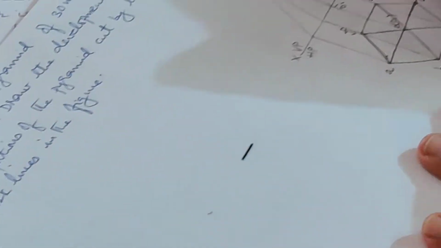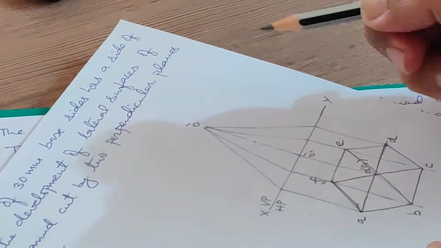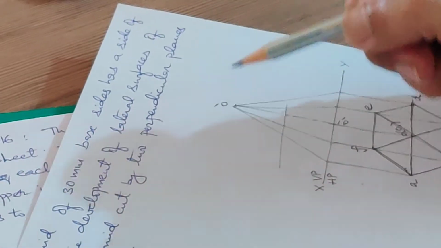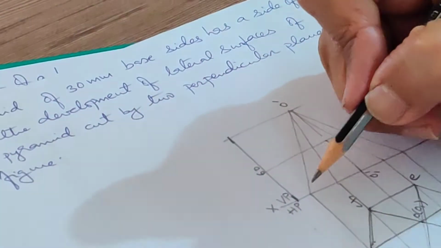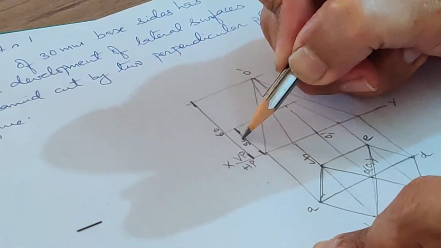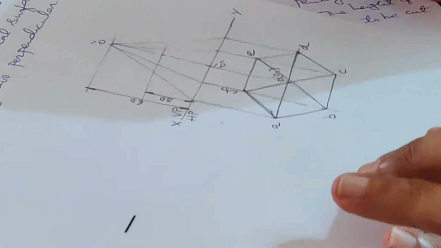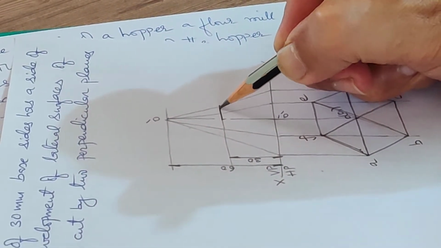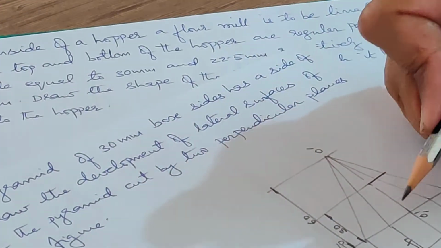Whatever is retained portion we will show by dark lines later. Now take half the height. The total height is given as 60 and half the height is 30. So how is the cutting plane given? You are cutting here like this and then proceeding downwards.